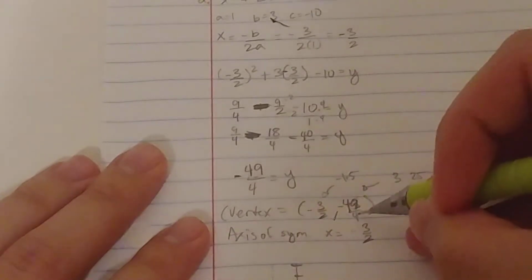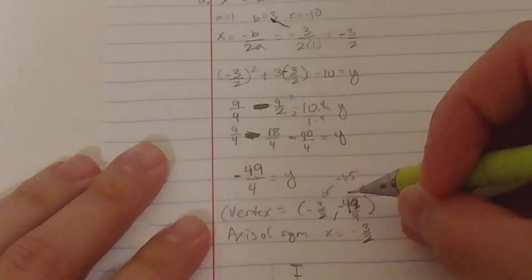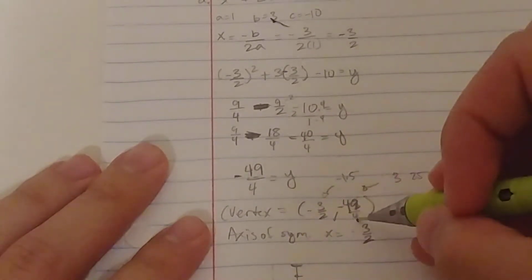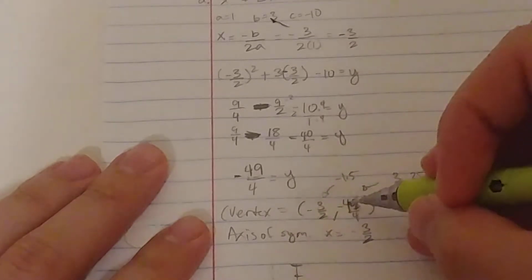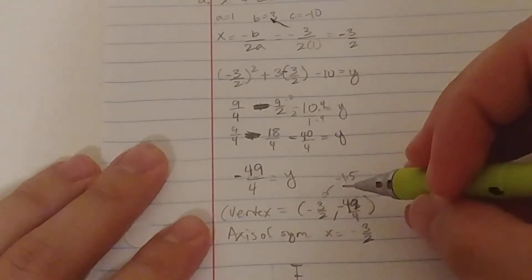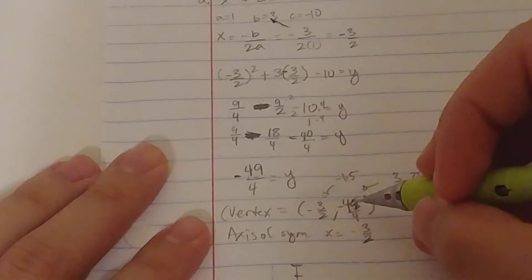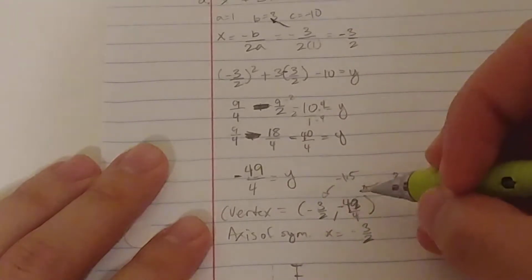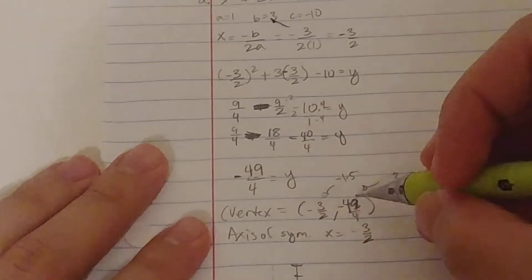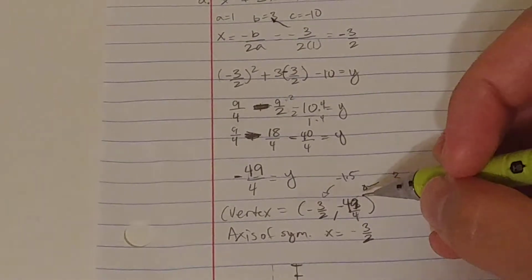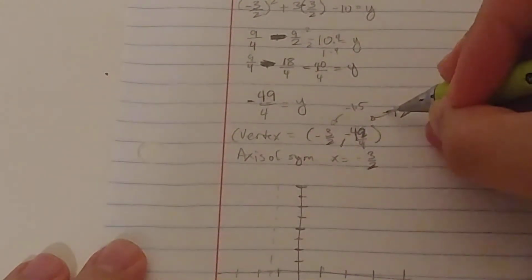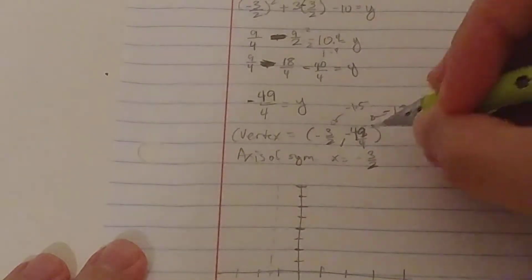How many times does 4 go into 49? 4 goes into 49 12 times, that's 48, and there's 1 left over, so -12 and 1/4, which is 0.25.